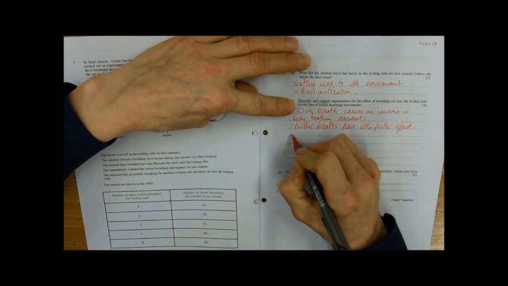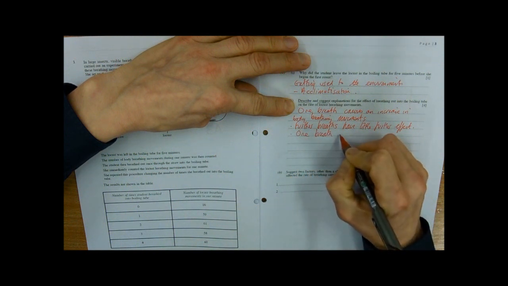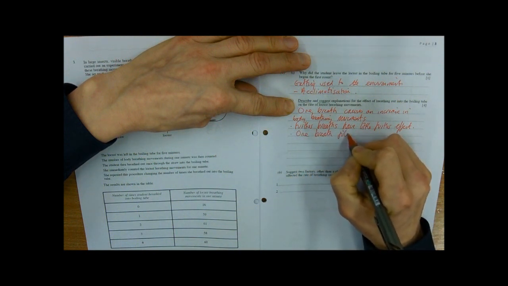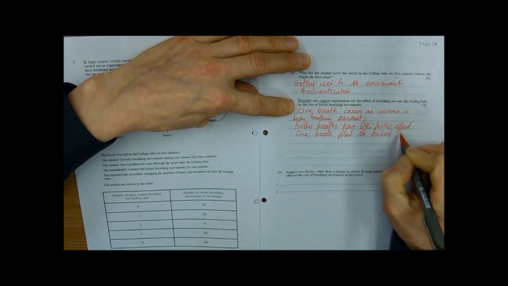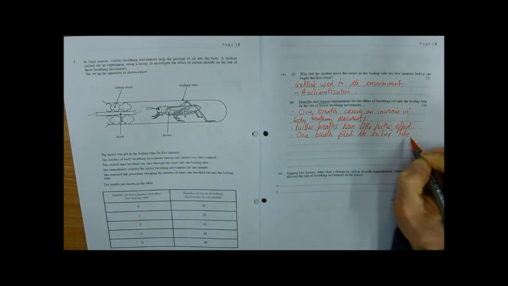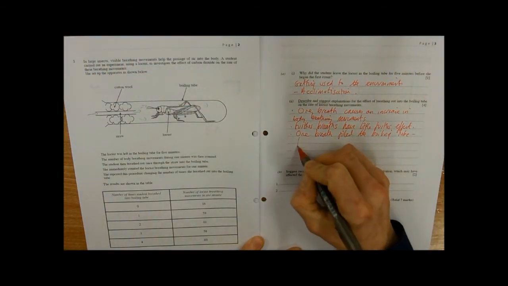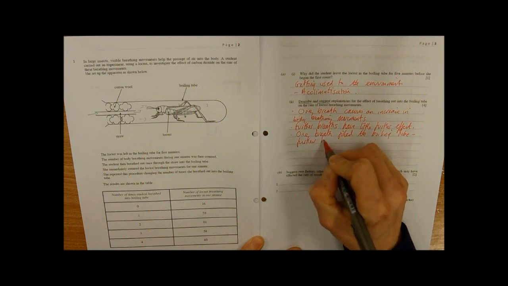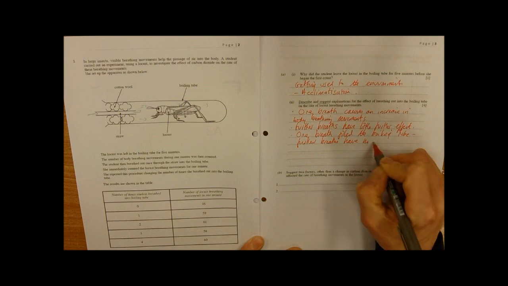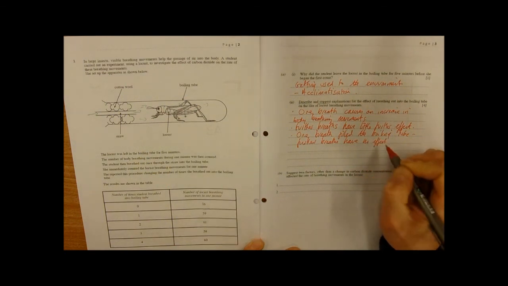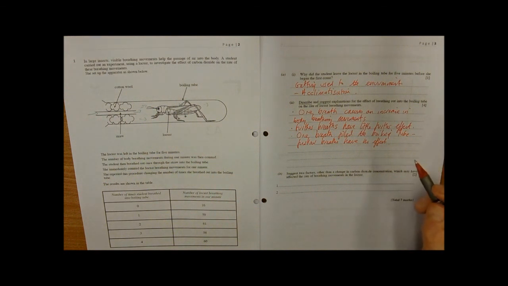So 1 breath filled the boiling tube. Yeah. Further breaths have no further effect on the atmosphere, the content of the atmosphere there.